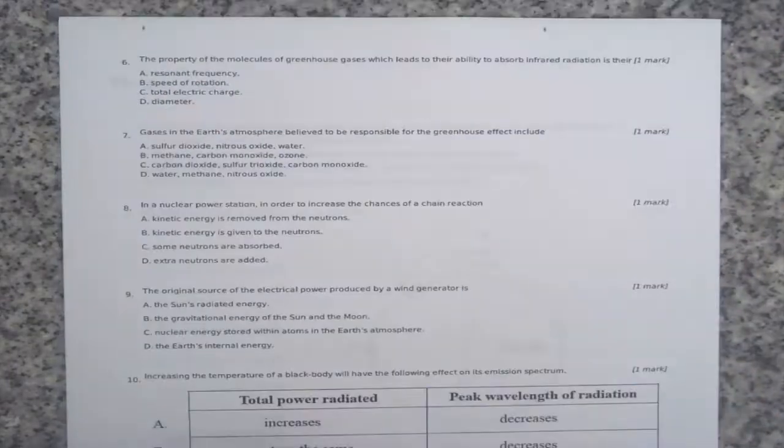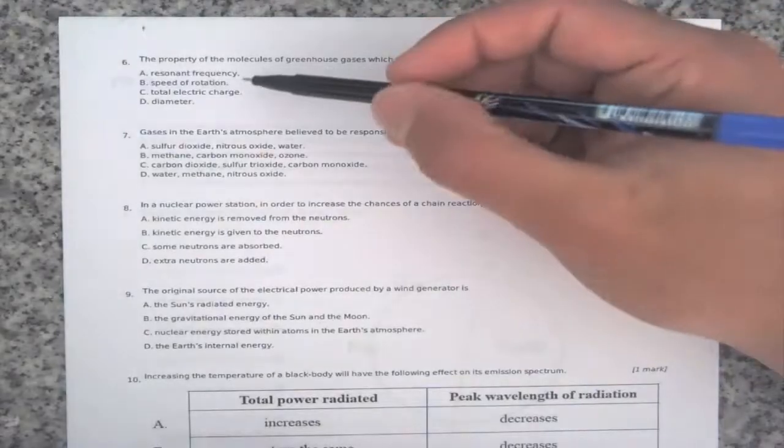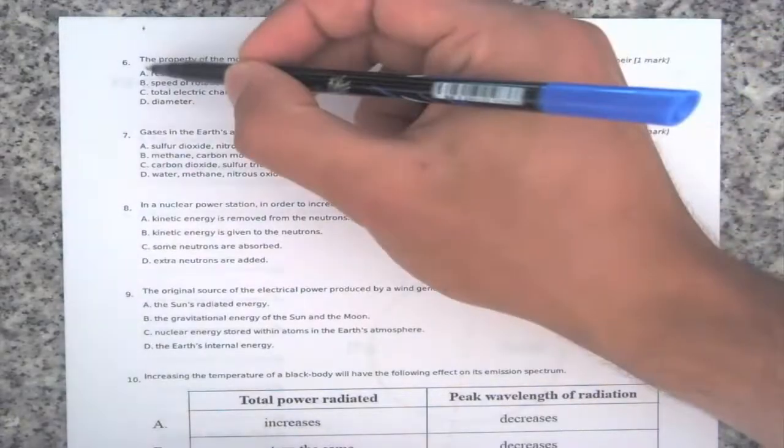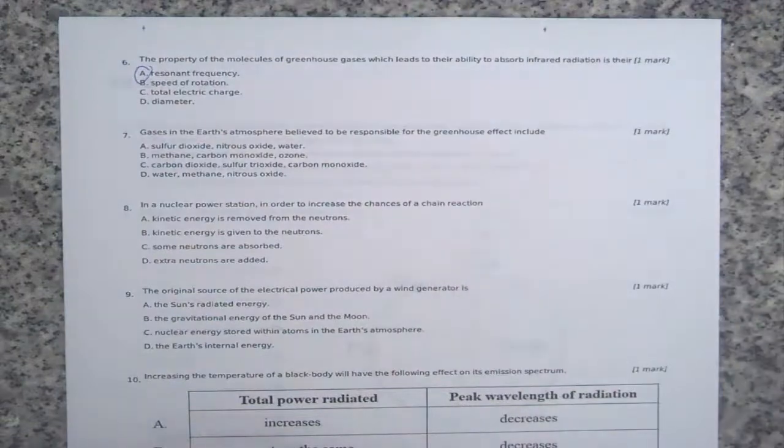Now number 6. The property of the molecules of greenhouse gases which leads to their ability to absorb infrared radiation is their resonance frequency, speed of rotation, total electric charge or diameter. Of course it's resonance frequency. We have many vibrating frequencies for these greenhouse gases so they can easily absorb radiation with different types of frequencies.